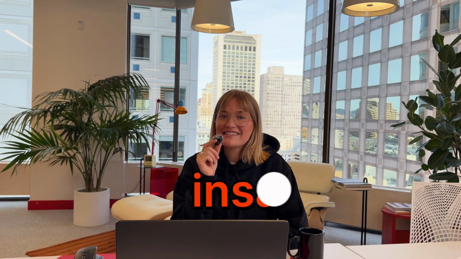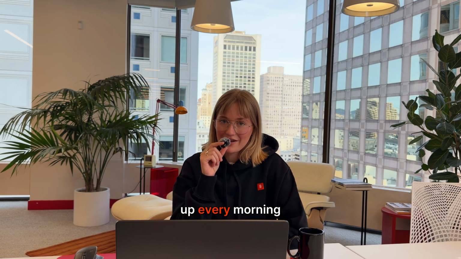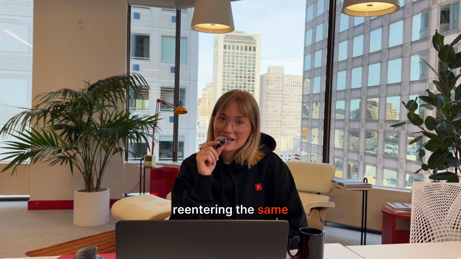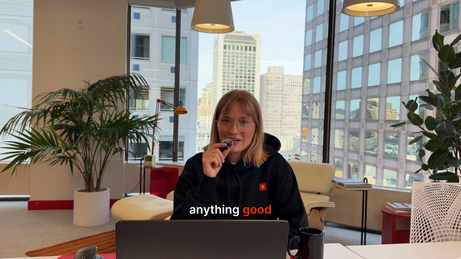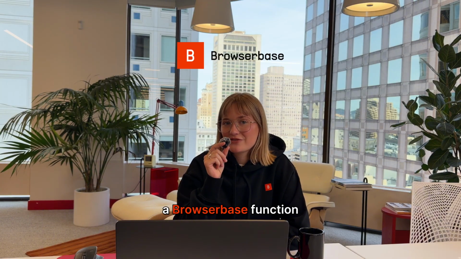San Francisco rent is insane, so for the past few weeks I've been waking up every morning, opening Craigslist and re-entering the same filters for price, bedroom, location, etc. And by the time I find anything good, it feels like it's already gone. So I built a Browserbase function that does it for me.